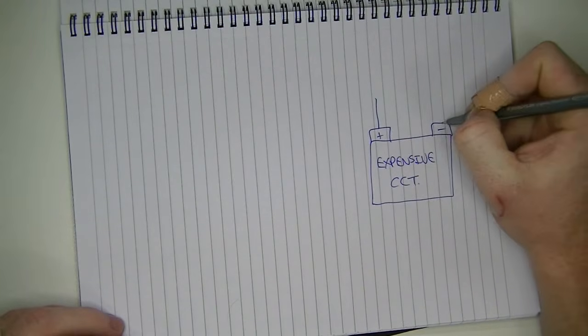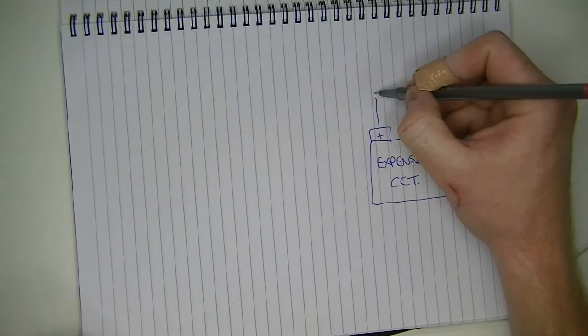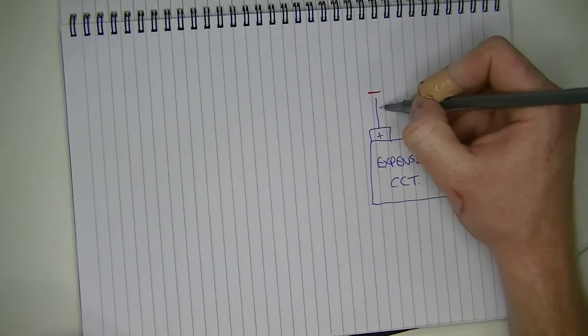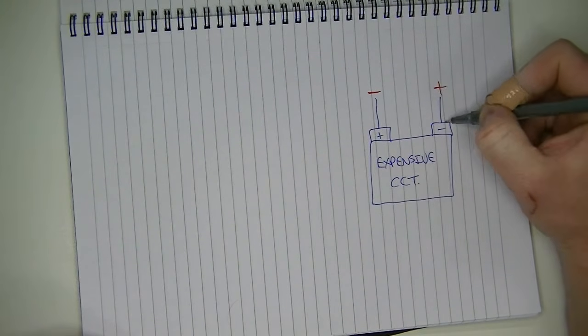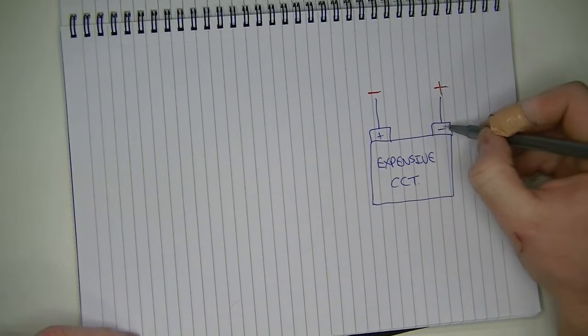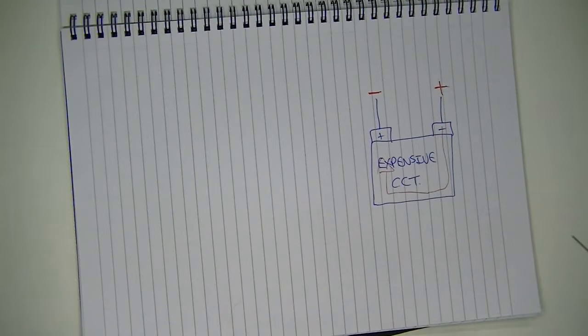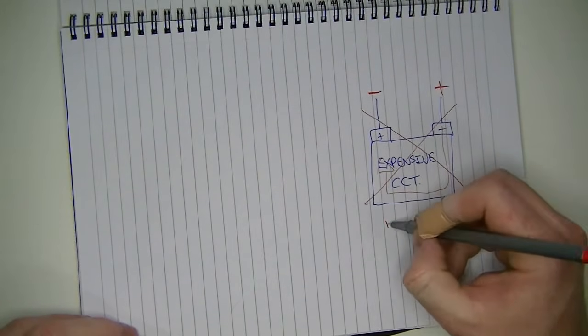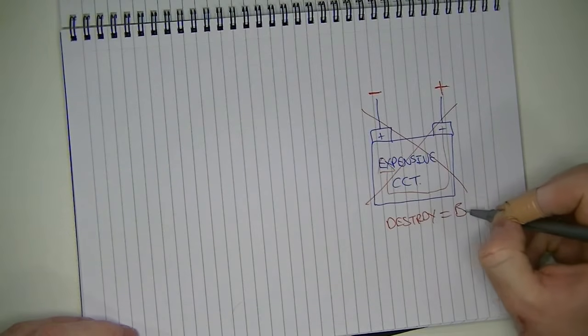Now, because it is expensive, you don't want to accidentally connect the power supply up incorrectly. What I mean by that is you don't want to accidentally connect the negative of your power supply to where the positive should go, and the positive through to where the negative should go, because that could cause current to go through it in the wrong direction, and depending on what the actual circuit is, that could have some devastating effects and you could destroy it. That means it's bad. You don't want to do that.